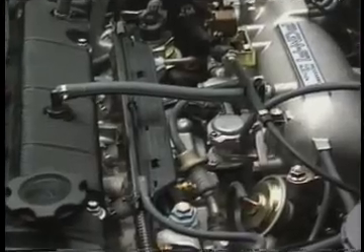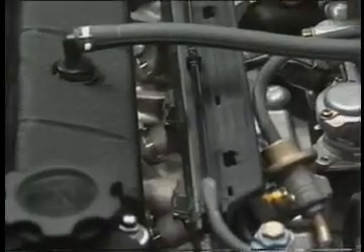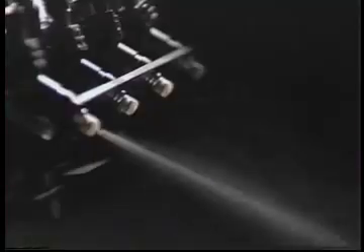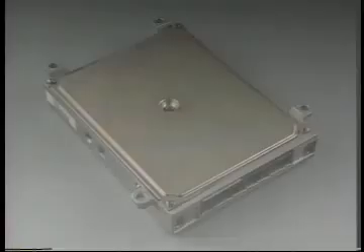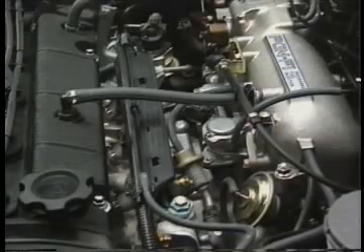One injector is provided for each of the engine cylinders, and the injectors are mounted on each of the intake manifold branches. Each injector is individually controlled by the ECM in such a way that fuel is supplied during the intake stroke of the corresponding cylinder.